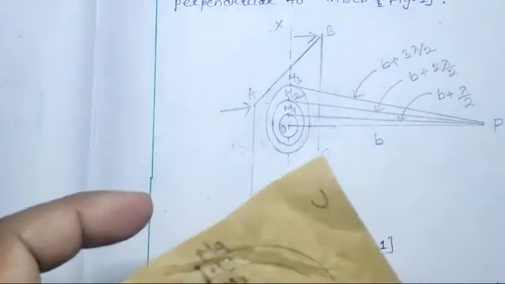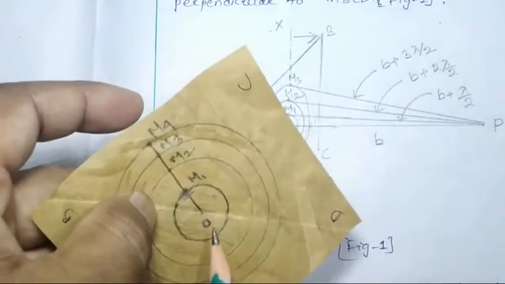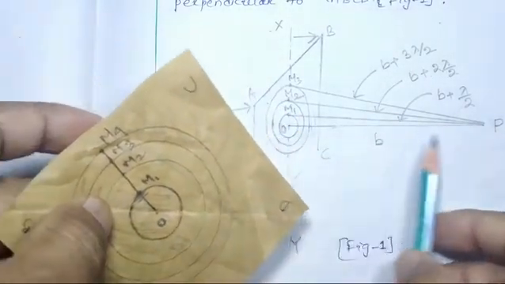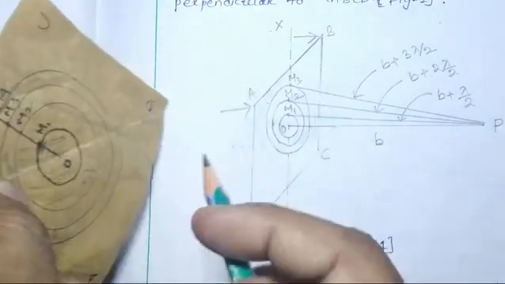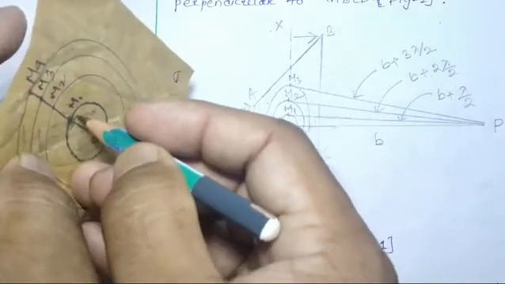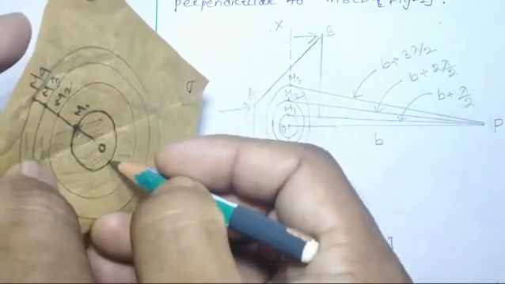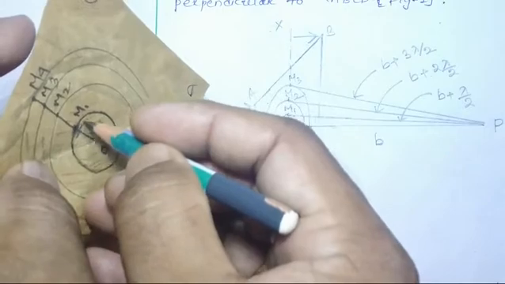That means he considered that the light passing from O goes normally to the point, and the light passing through this small portion is M1.